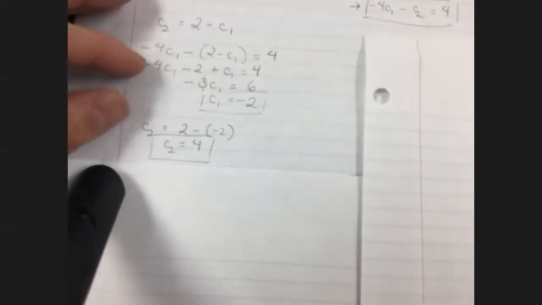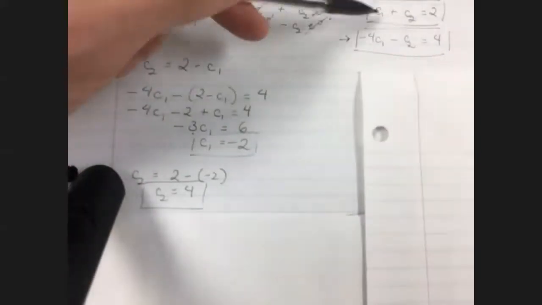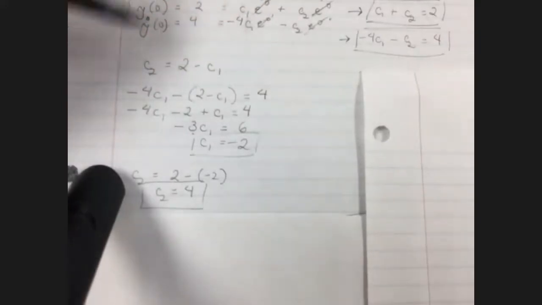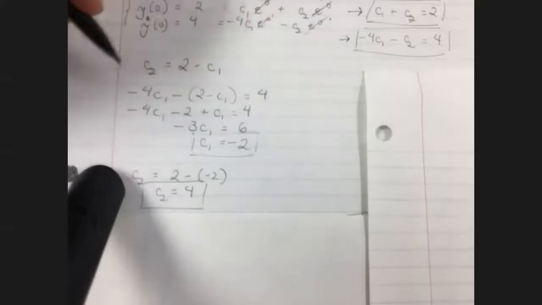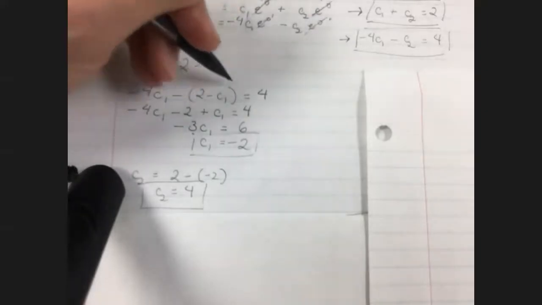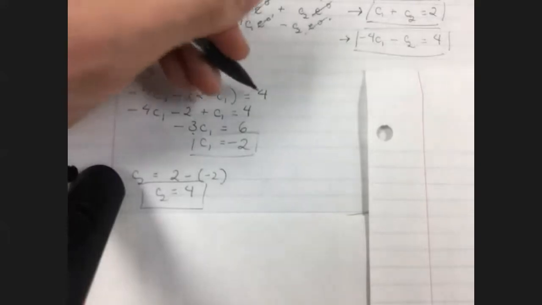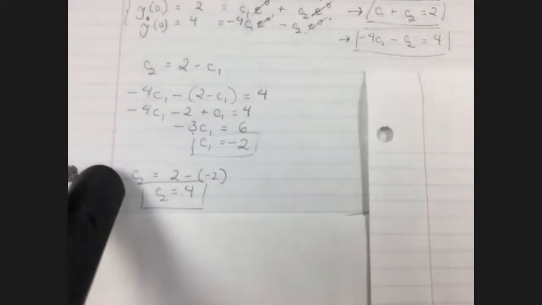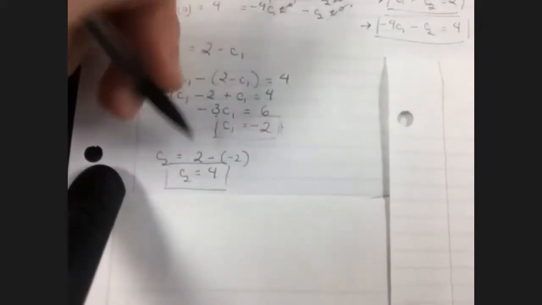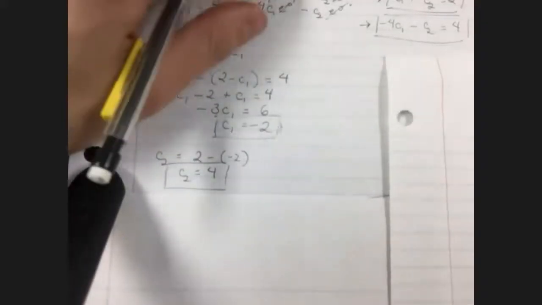If you want to remember how to do it, what I did was take the top equation and solve for C2. Then I plugged that into the bottom one, so I have minus 4C1 minus the quantity 2 minus C1 equal 4. You don't have to copy all the lines down. It's just two equations, two unknowns, so you can finish this out on your own. From there, I get C1 equal to -2, and then plugging that back into the first one, I get C2 equal to 4.